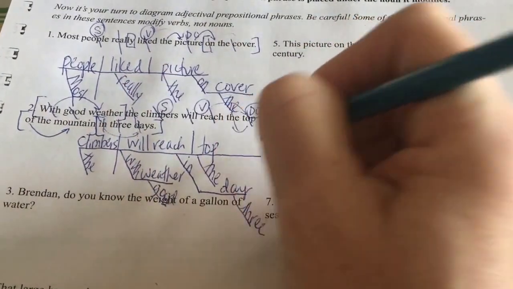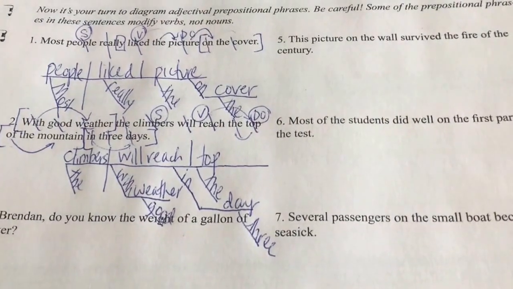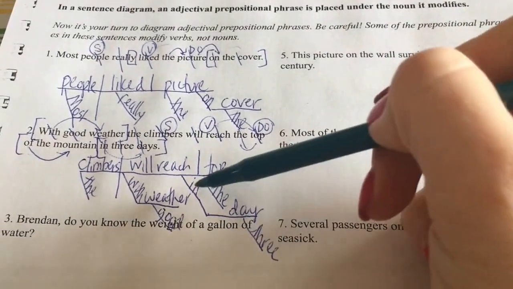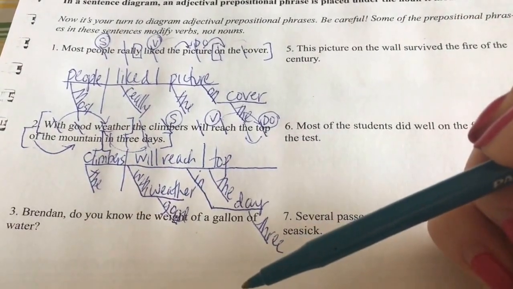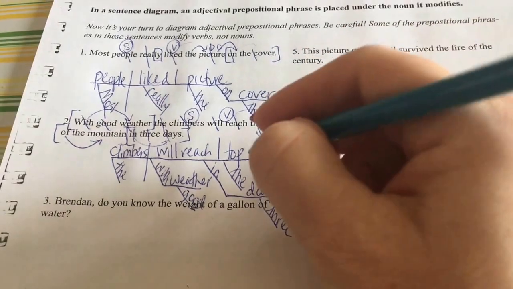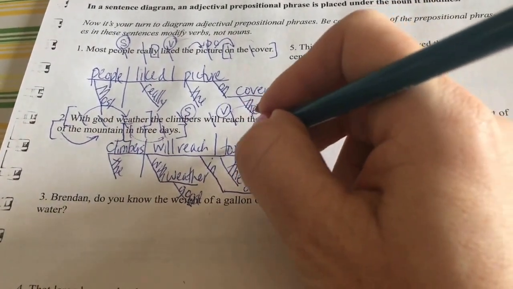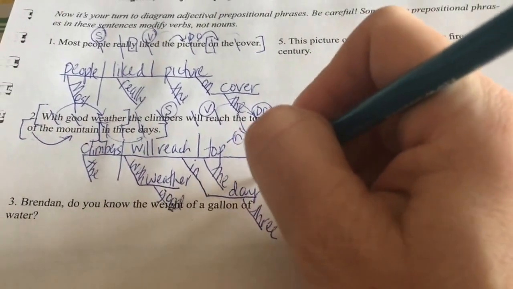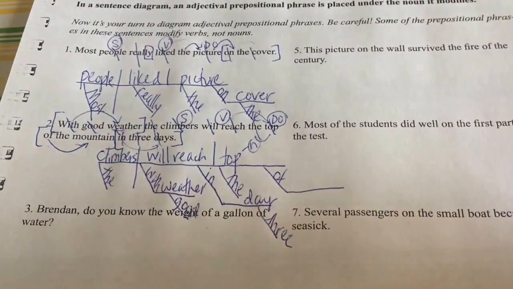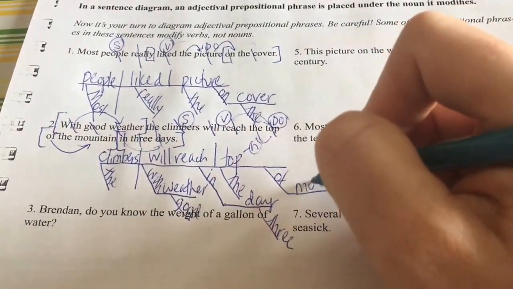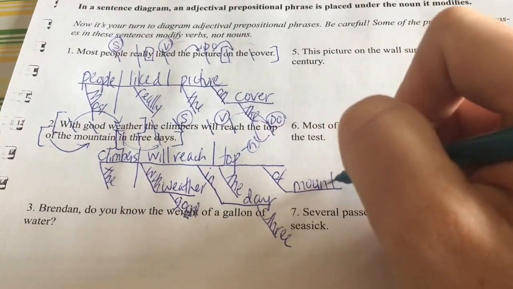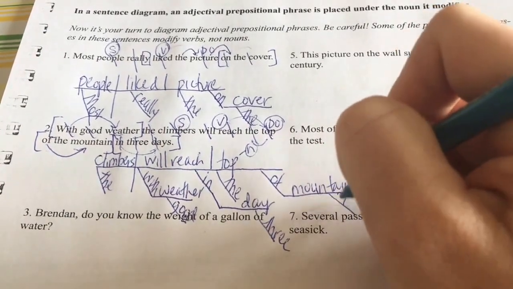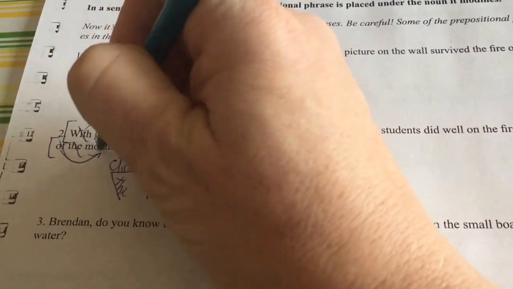Now the top, is it the top of an ice cream cone, top of the house? What is the top of? Well, it's the top of the mountain. So with good weather and in 3 days are both adverb phrases, modifying the verb. Of the mountain is an adjective phrase telling us more about top. And obviously the direct object is a noun, so anything that goes under a noun is an adjective. So we put our preposition on the diagonal line. The object of the preposition, which is a noun or pronoun, in this case it's mountain. Okay, and the is describing mountain. So we've used all the words in our sentence.